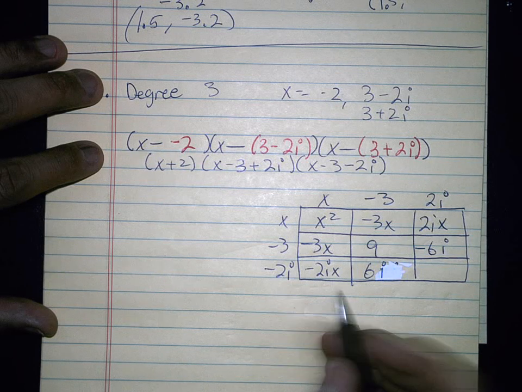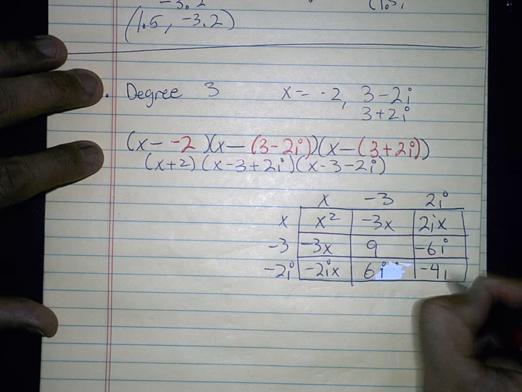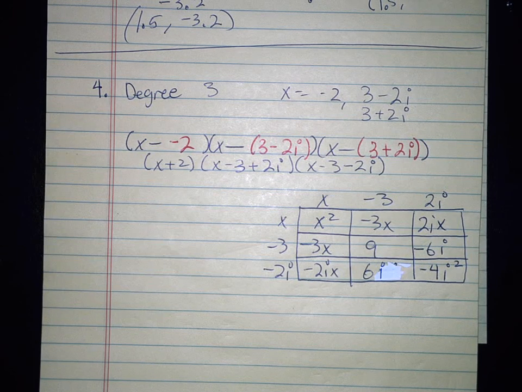Alright, and then lastly we get negative 4i squared. Okay.